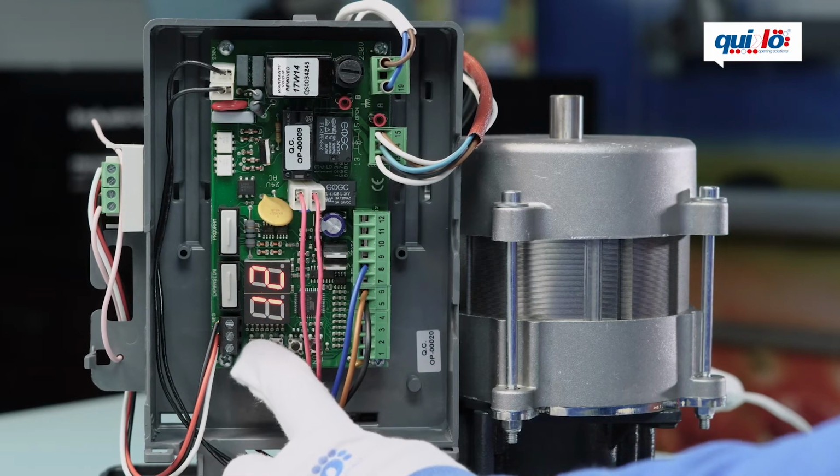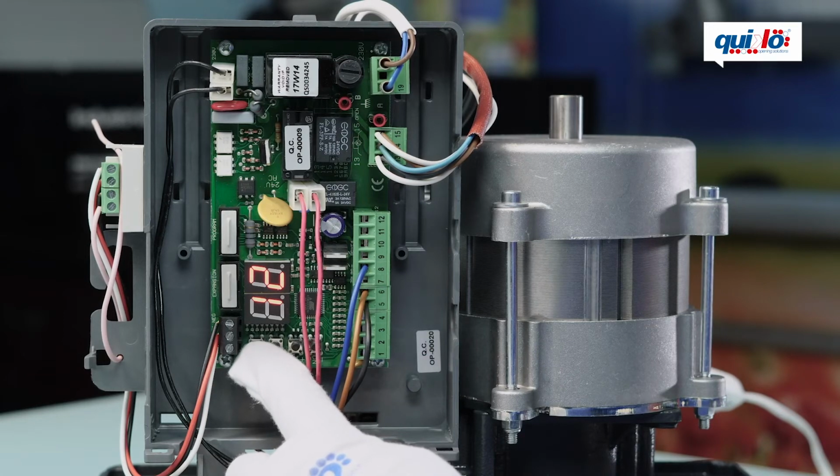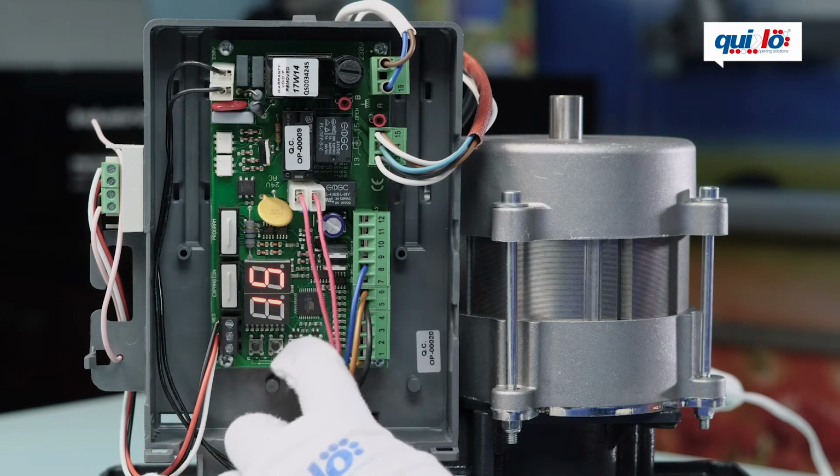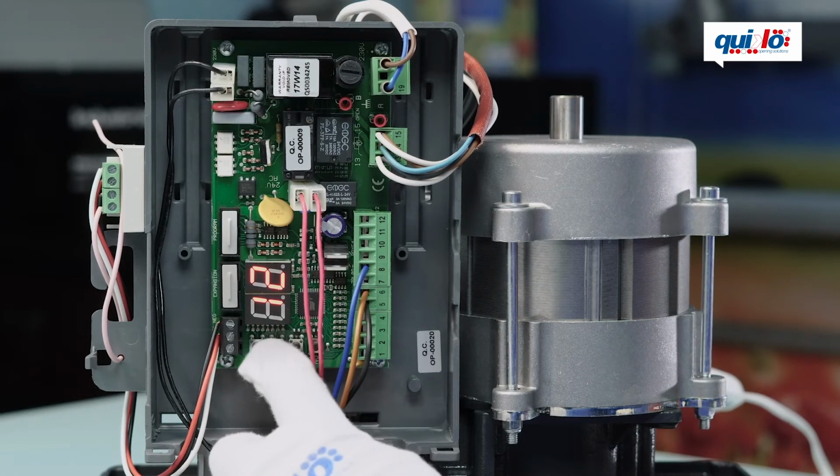A9 is motor brake function. This function is very useful for reducing inertia effect on some gates. It is enabled by standard. You can increase it or decrease it depending on the necessity.